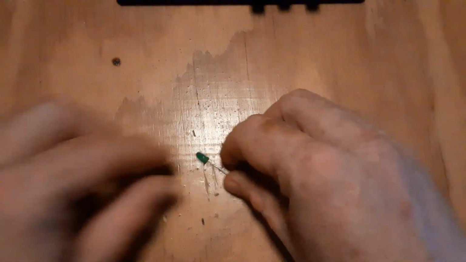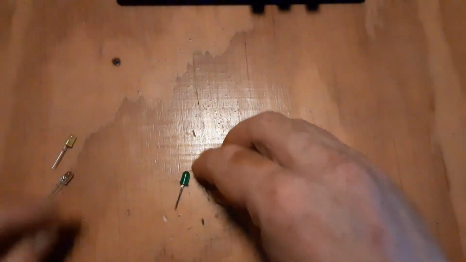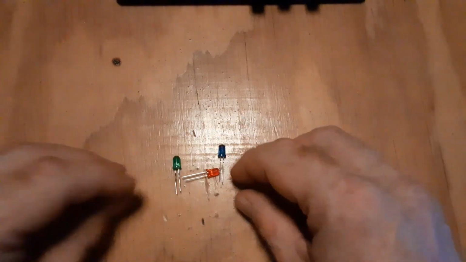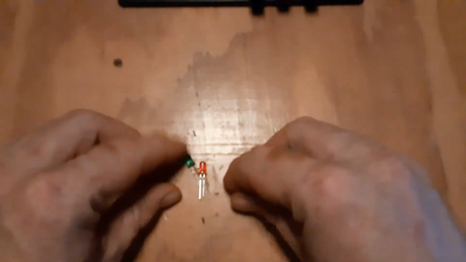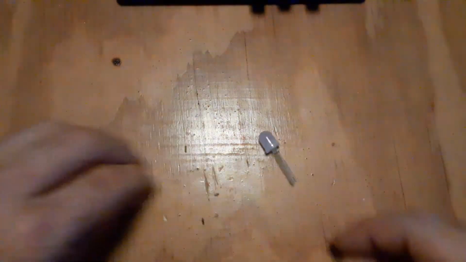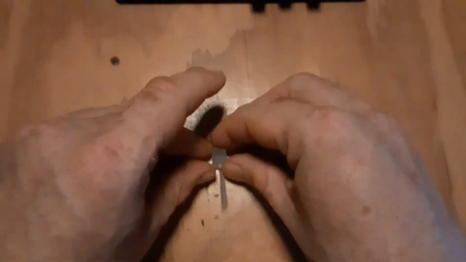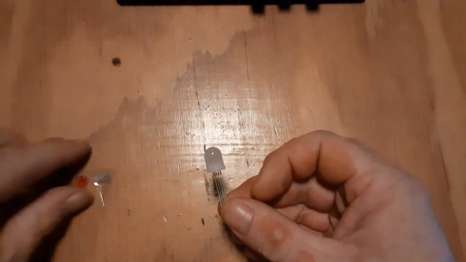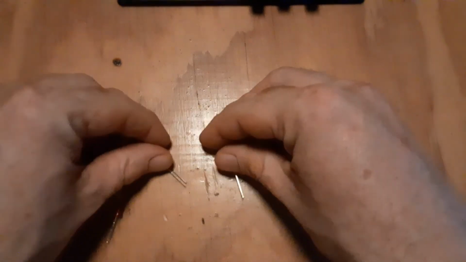But we usually hear red, green, blue screens, right? RGB. And we don't use 3 LEDs for that. We don't bring in a red, green, and blue LED. We use one of these. This is an RGB LED. So you very quickly notice there's more pins.